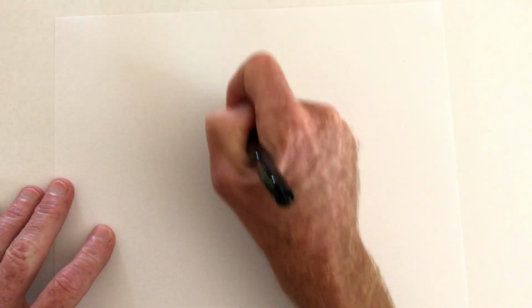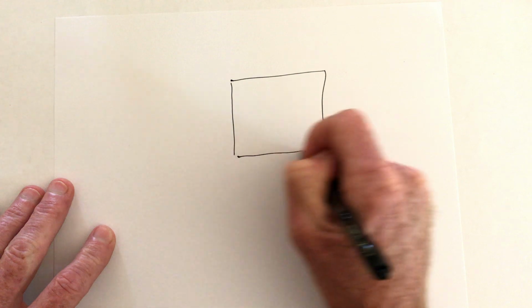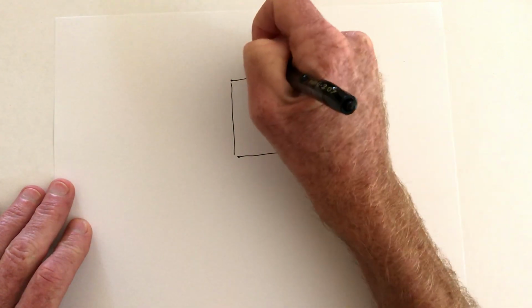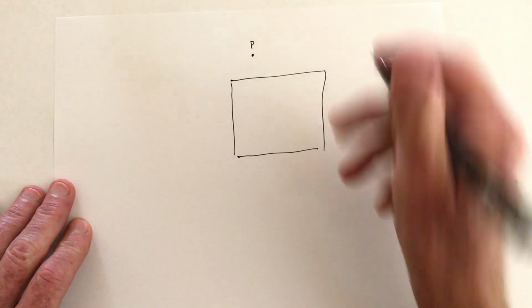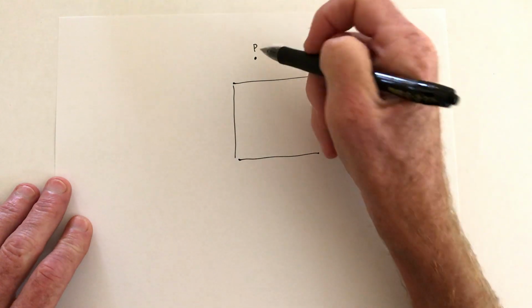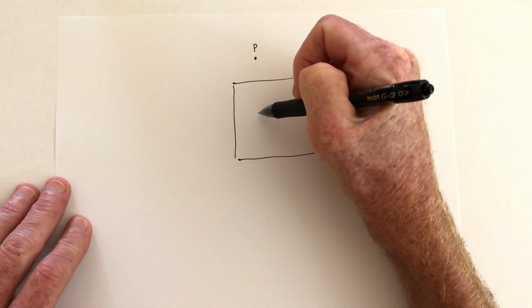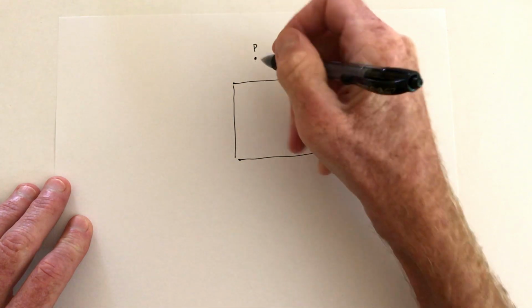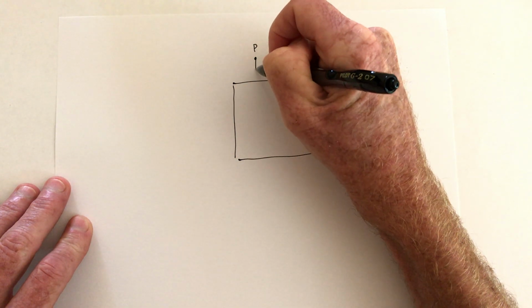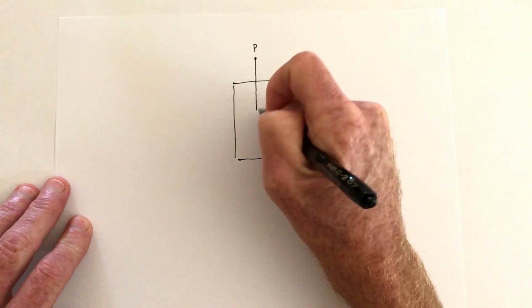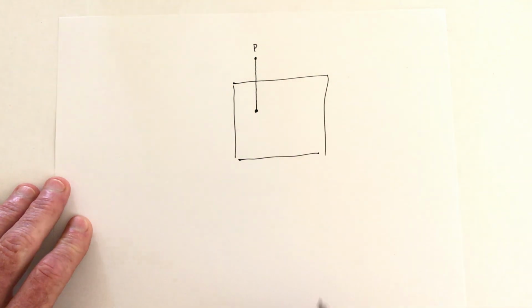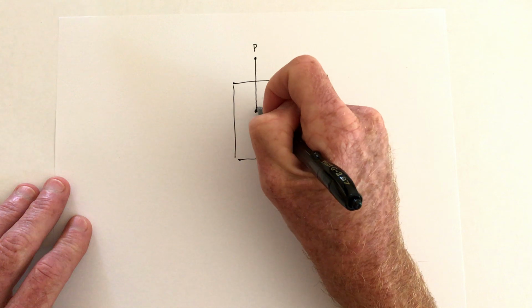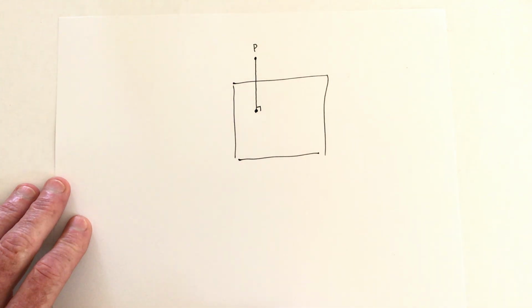Okay, so let's say that you have a plane. Here's the plane. And you have a point that's not on it, so that's going to be point P. And you need to find the distance from this point to the plane. So of course you would go straight down to find the shortest distance. So by distance, what's meant is, what's the shortest distance? Which means that this needs to be perpendicular to the plane.